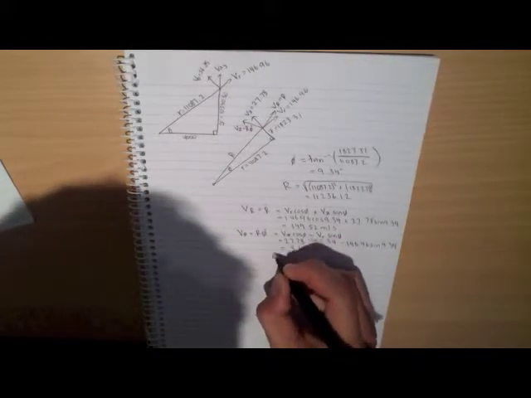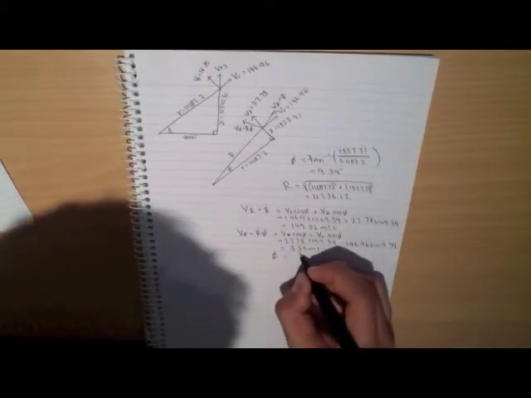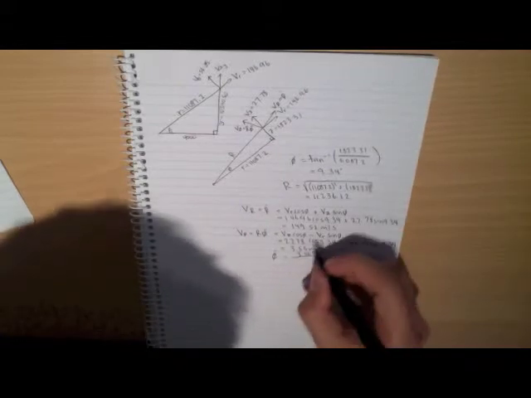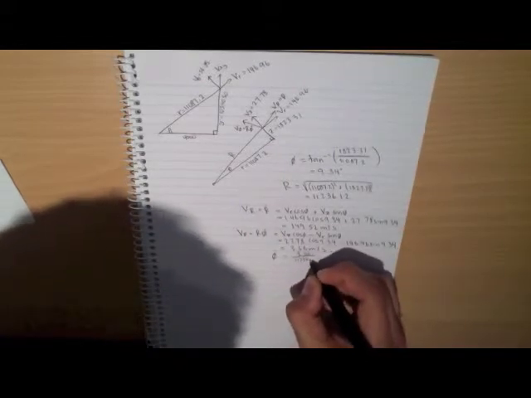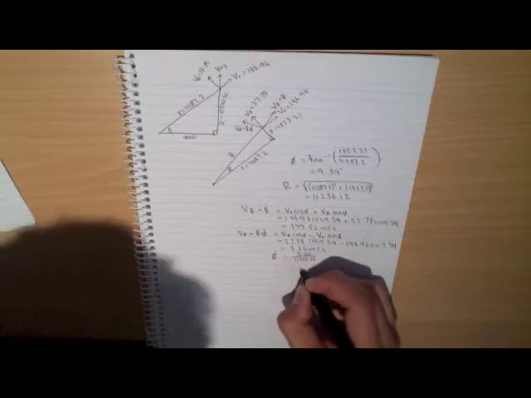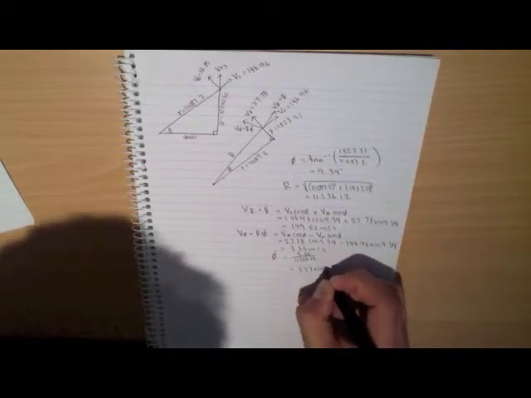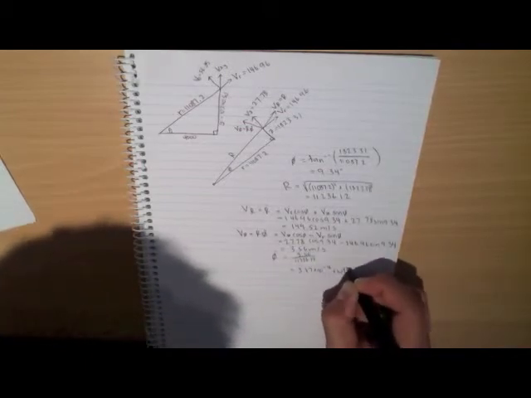Next we can work out phi dot just by dividing by r, so that's going to be 3.56 divided by 11,236.12, which is going to be equal to 3.17 times 10 to the minus 4 radians per second.